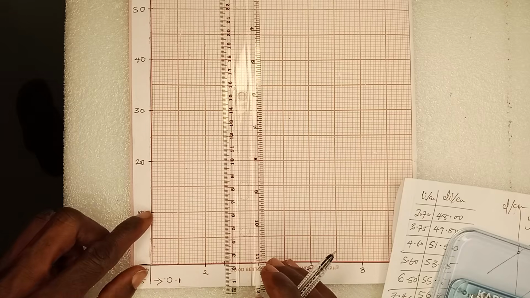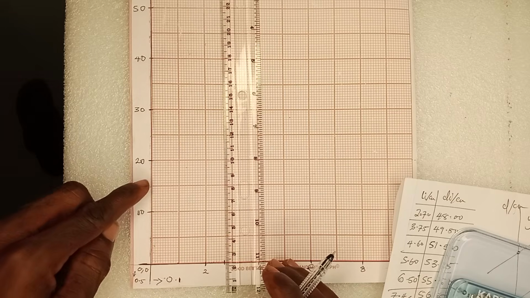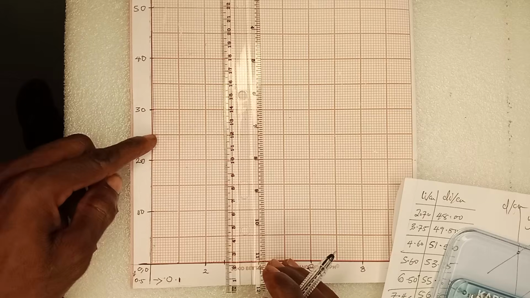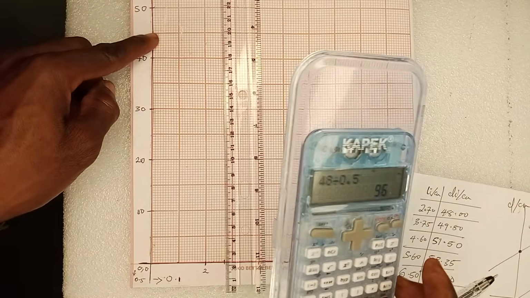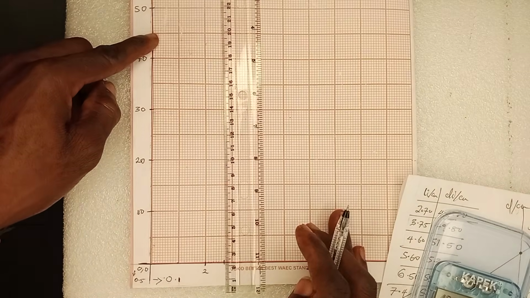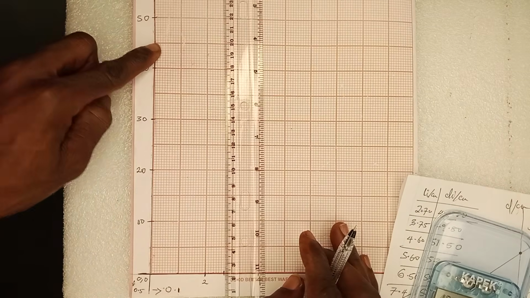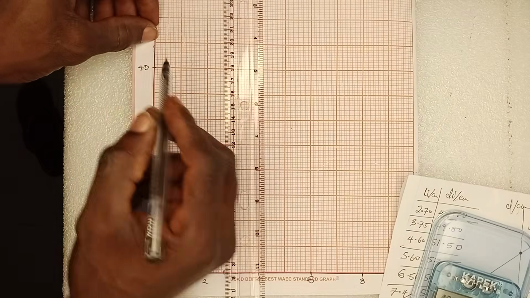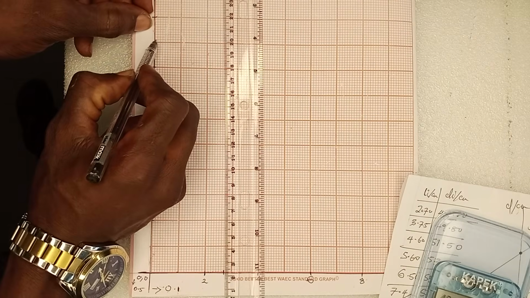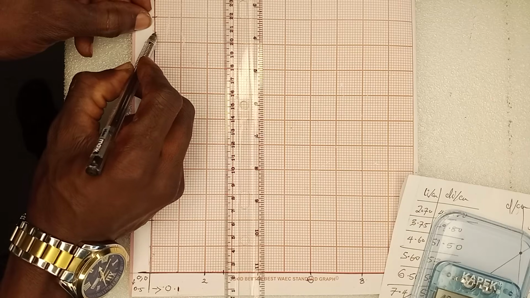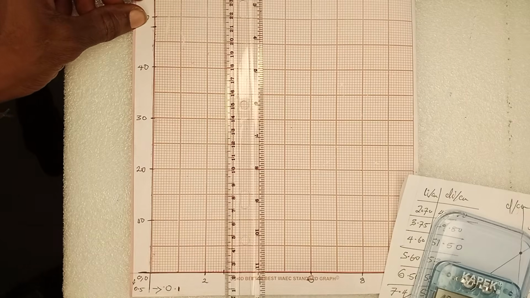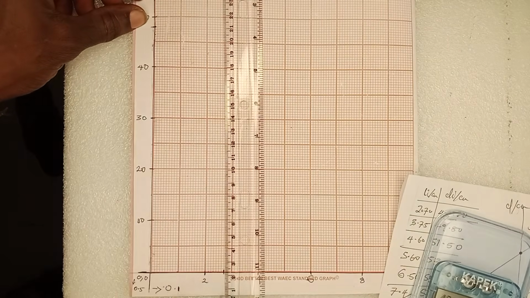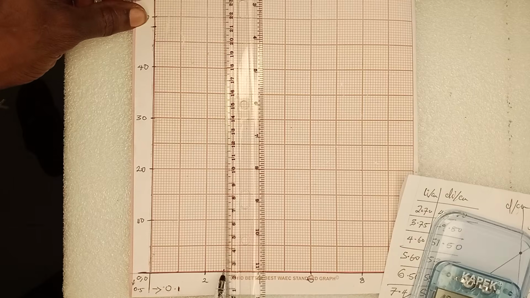This is 10, 20, 30, 40, 50, 60, 70, 80, 90. Right? Then let's count 96. 1, 2, 3, 4, 5, 6. That's it. So where this point and this point intersect, that is the first point we are going to plot.